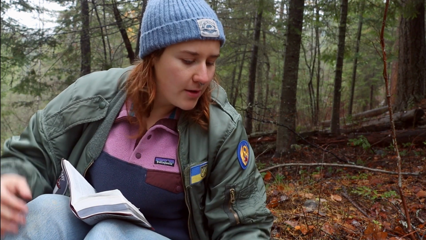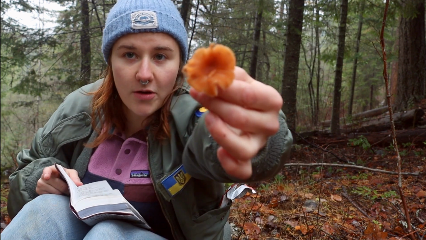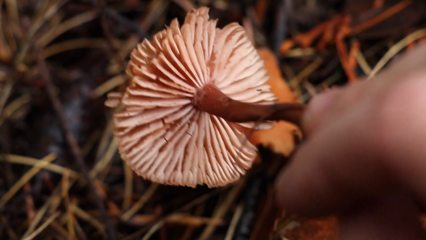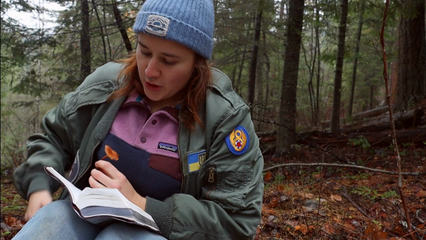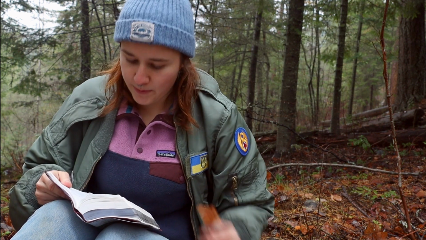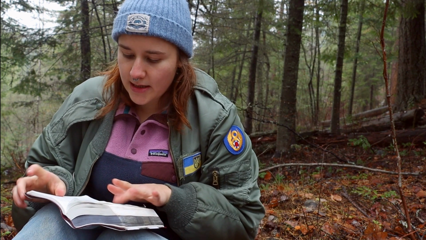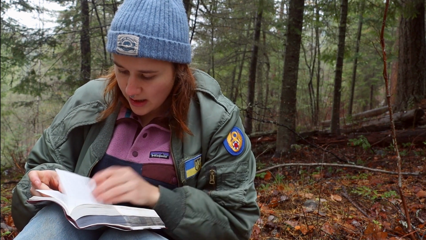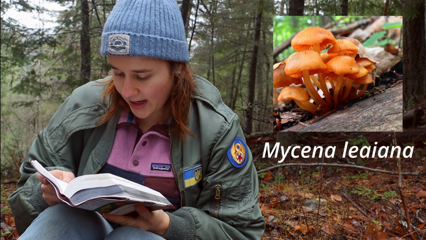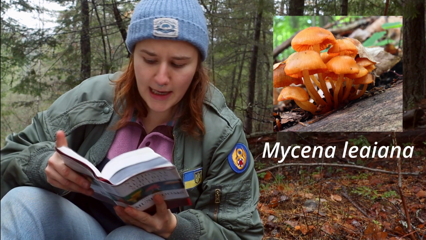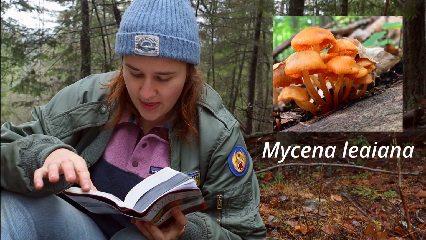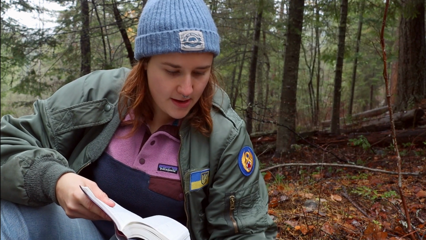Now, I thought it would be easy to figure this out because, even though it's a little brown mushroom, the underside has these really pretty pinkish gills. So I've narrowed it down to perhaps 2 different species. My first guess is that it is the orange Mycena, also known as Mycena leaiana.